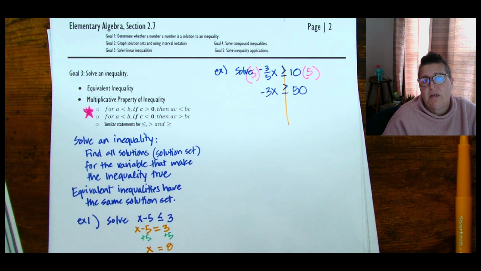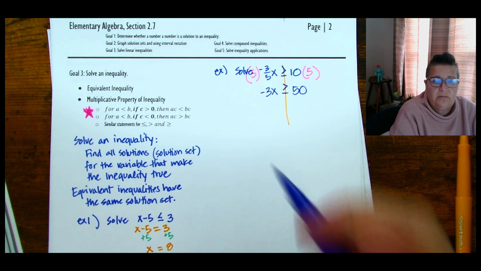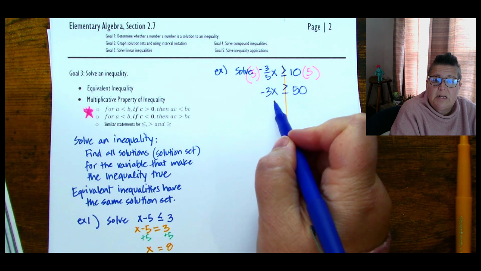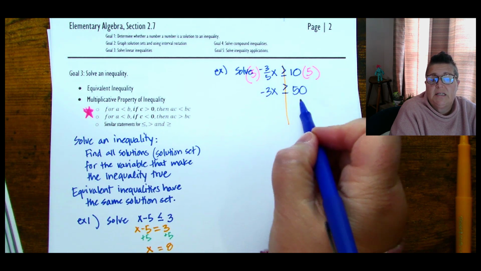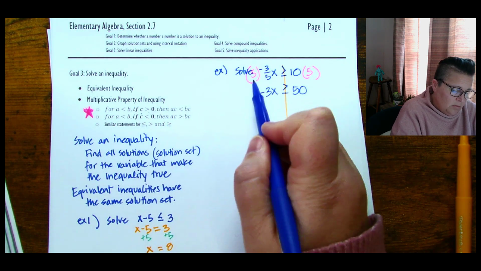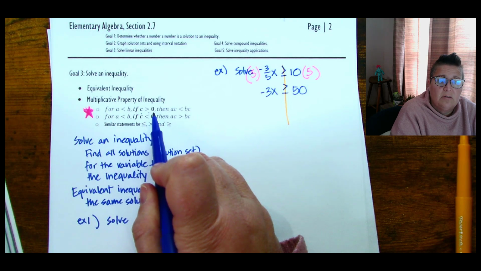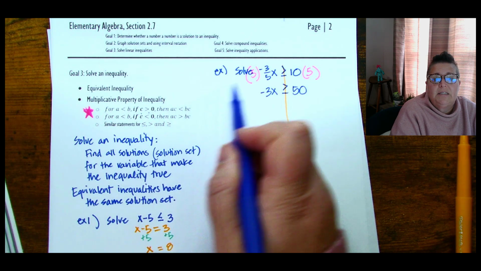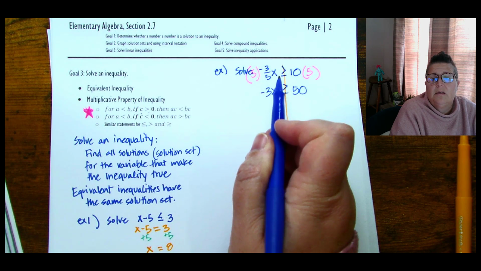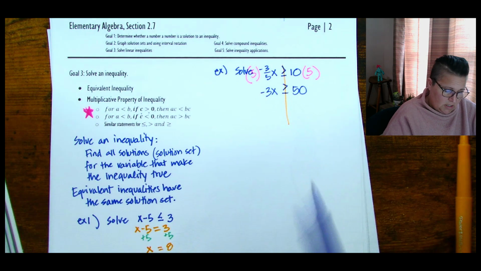The 5's and the 5's technically cancel, leaving me with a negative 3x, and 5 times 10 is 50. Notice my C value. What I'm multiplying by is bigger than 0. So my inequality sign will stay the same. Okay? My inequality sign does not change.